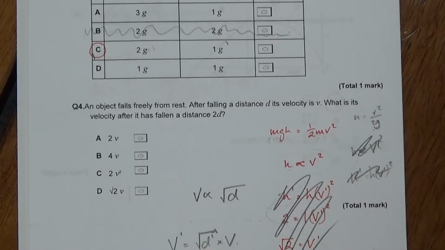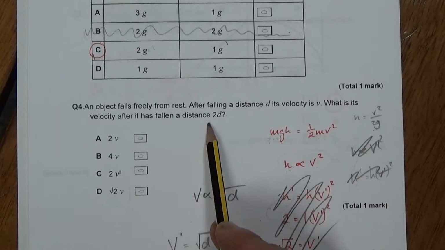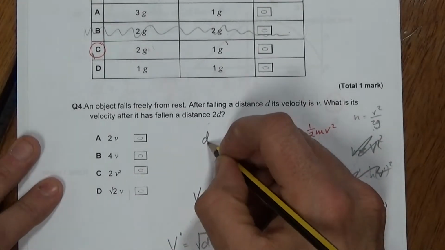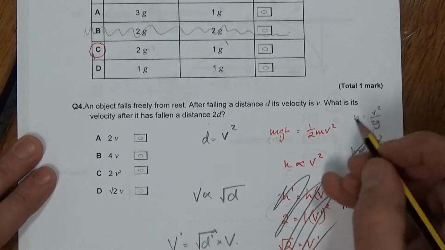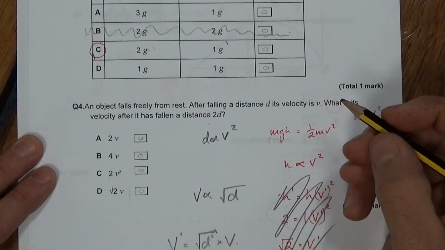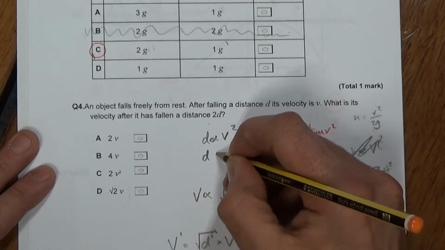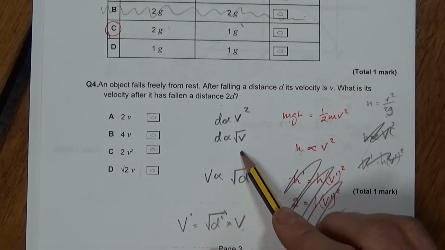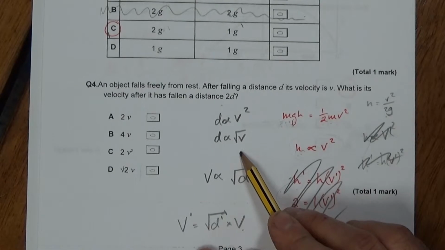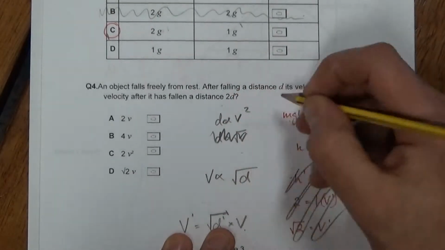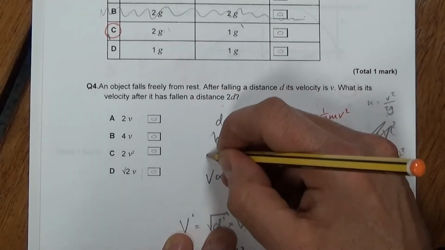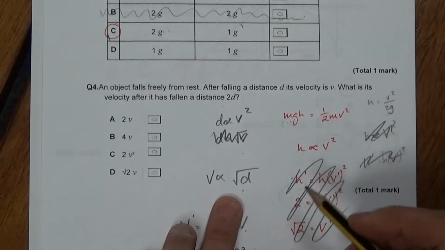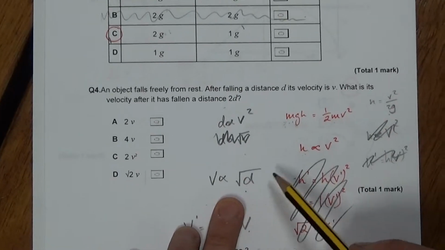Well, d is proportional. In this case, it's saying it's falling a distance d, it's got a velocity v. So we can say that d is proportional to v squared, and therefore d is proportional to the square root of v. Does that make sense? That statement there. Oh, sorry, no, I got that wrong. V is proportional to the square root of d, that statement there. Sorry, I'm talking pants there. There you go. So v is proportional to the square root of d.